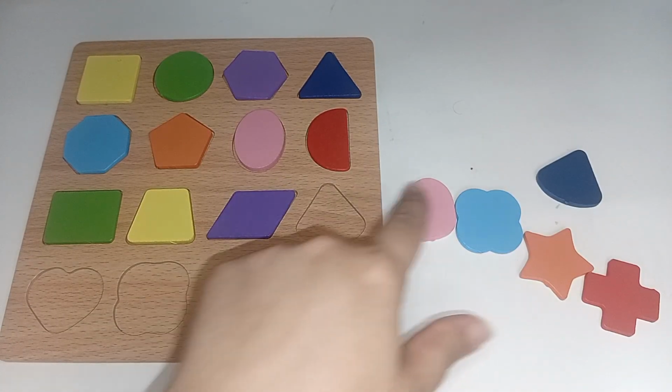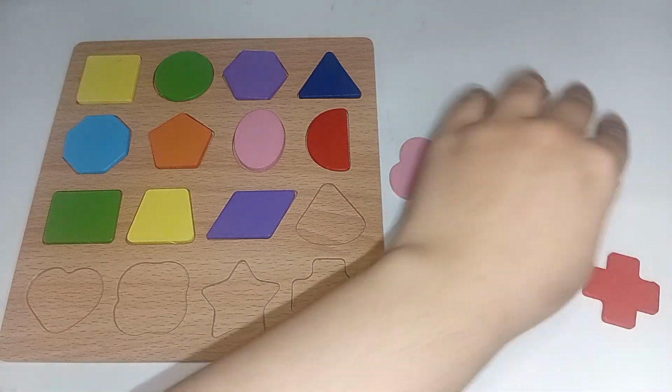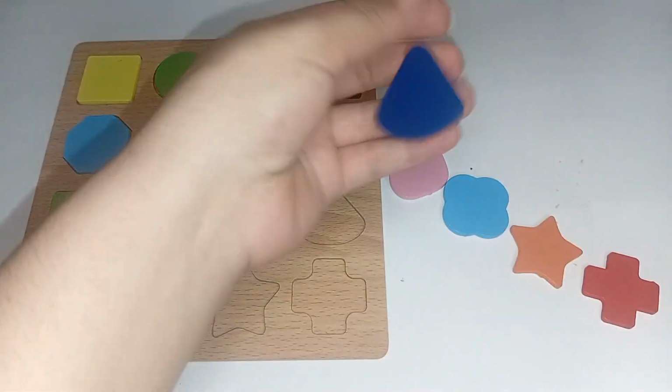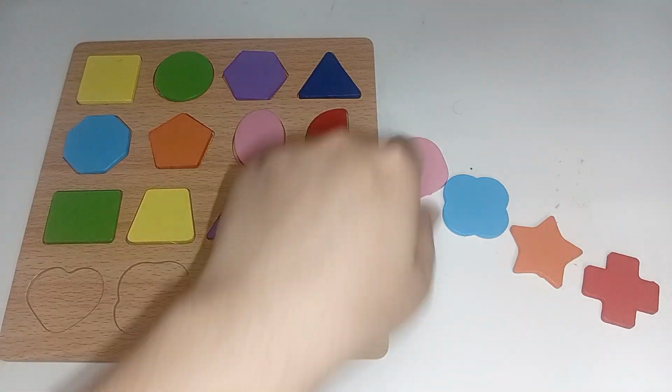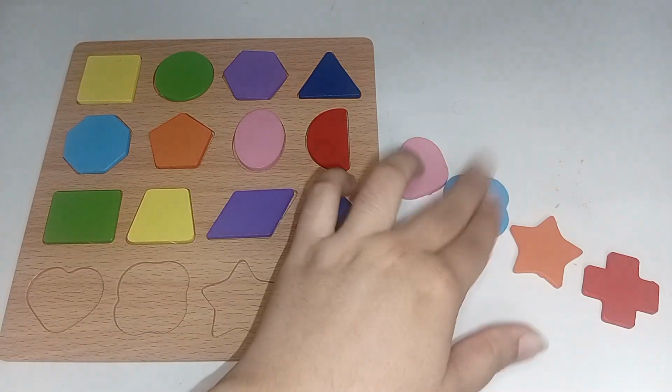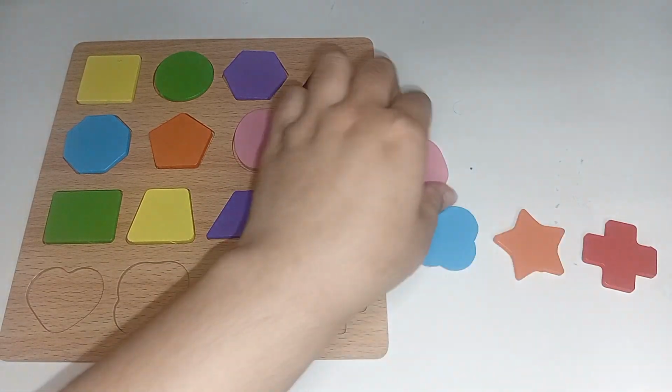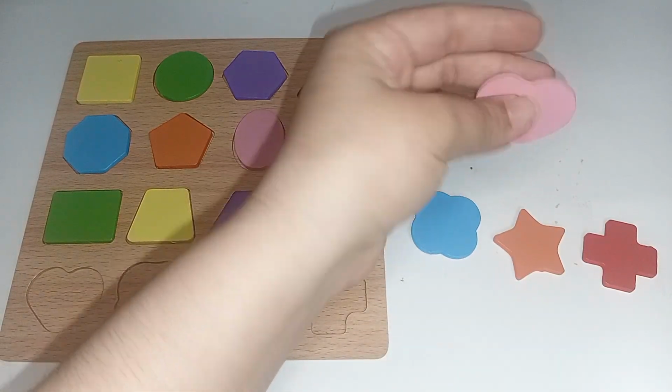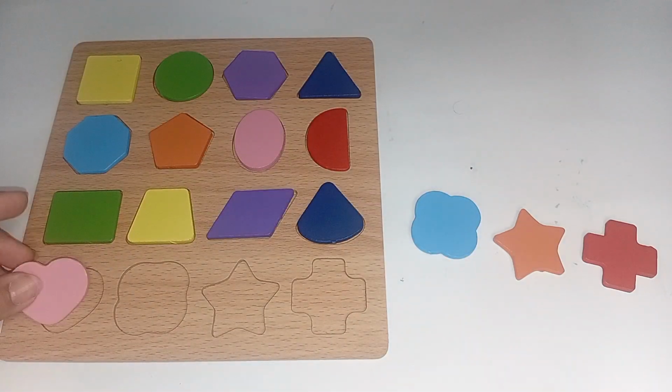Relix triangle. Where is relix triangle? This is relix triangle. Blue. Heart shape. Where is heart shape? This is heart shape. Pink heart shape.